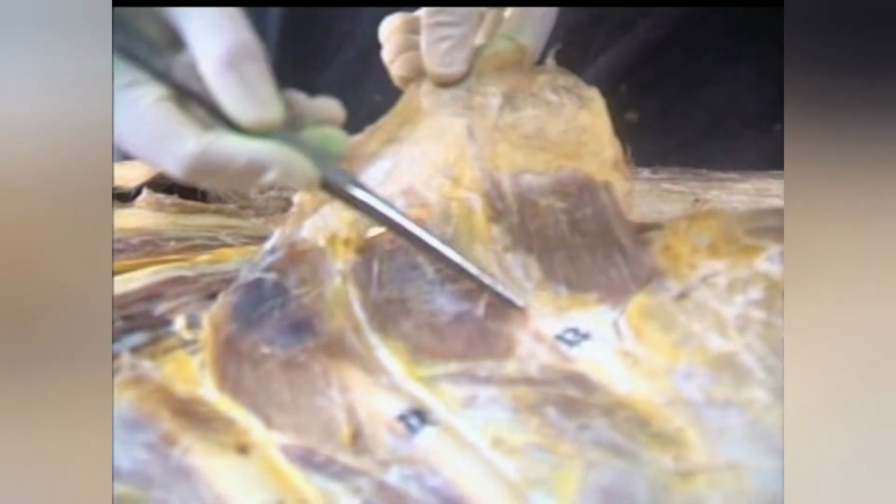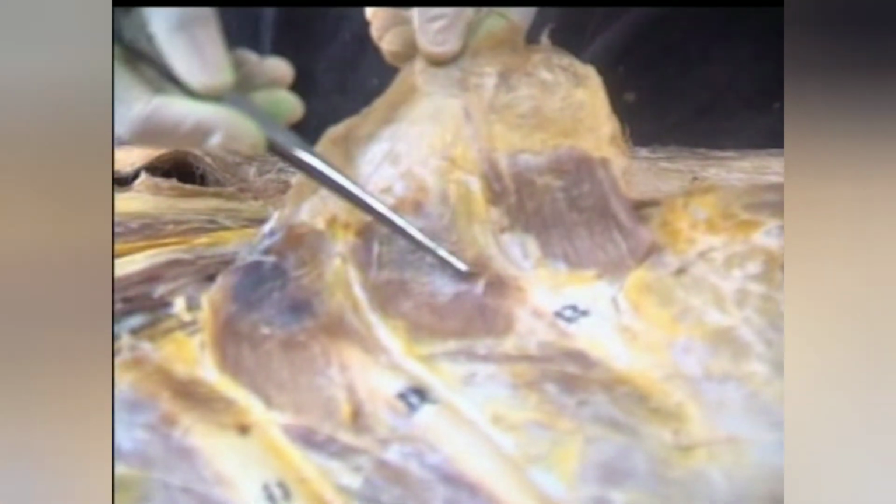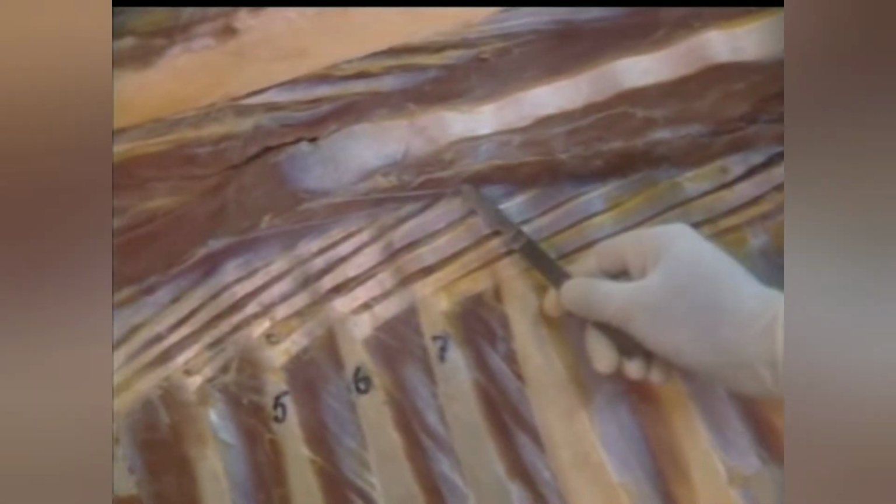These are the bands of longissimus costarum. Serratus dorsalis posterior. These digitations are the parts of serratus dorsalis posterior. It originates from the lumbo-dorsal fascia and is inserted to the posterior border and lateral surfaces of the 11th, 12th and 13th ribs.